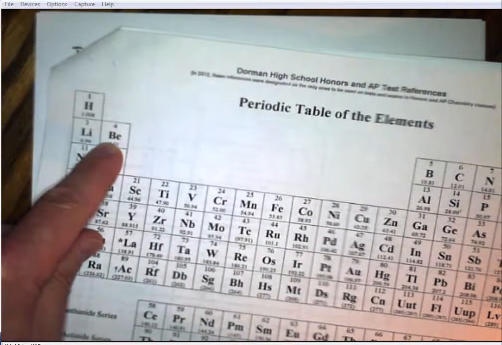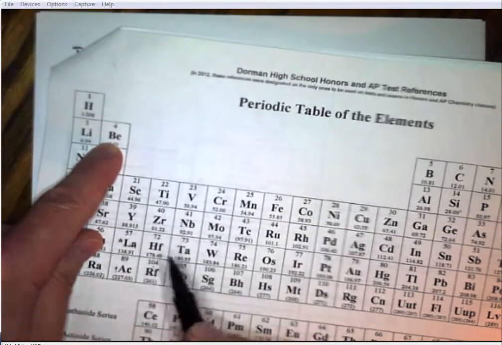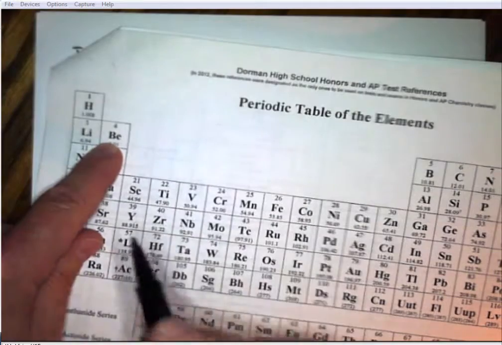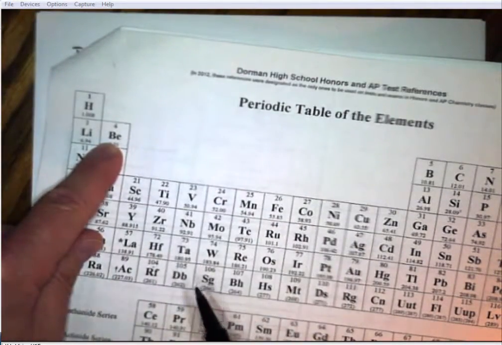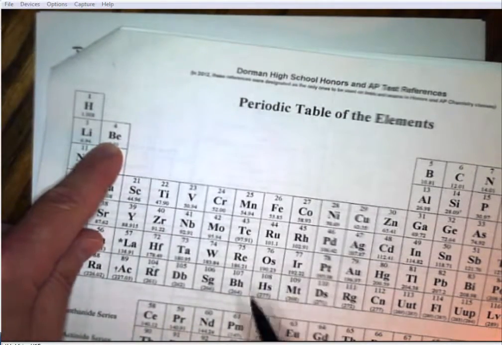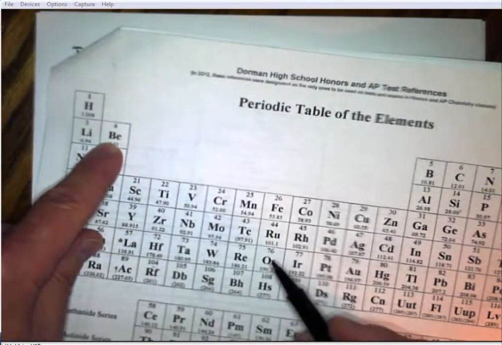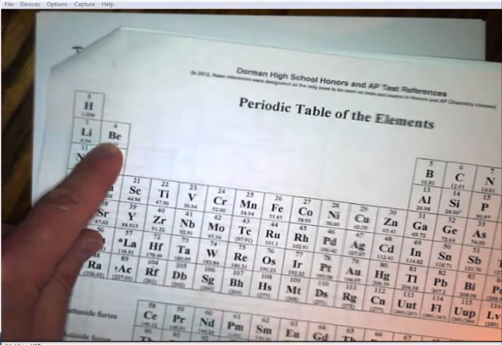A beryllium atom is neutrally charged because it has an equal number of protons and electrons. If beryllium gives up electrons, then it has more protons than electrons. Protons are positively charged, electrons are negatively charged. So if I give up electrons, this becomes a positively charged particle. And it's no longer an atom. When it becomes a positively charged particle, it's now an ion, actually a positive ion. And we happen to call positive ions cations.